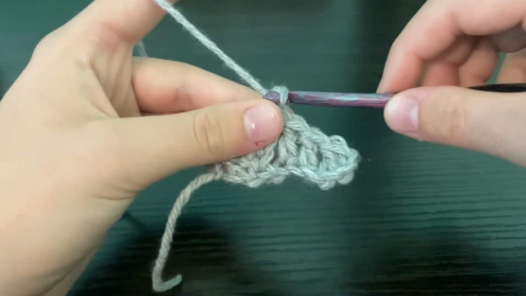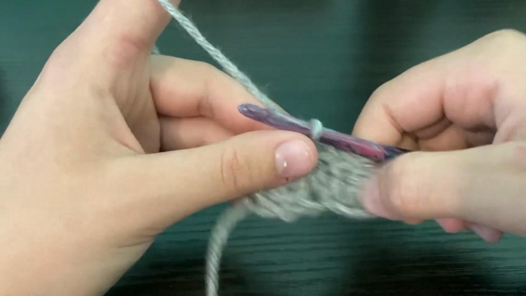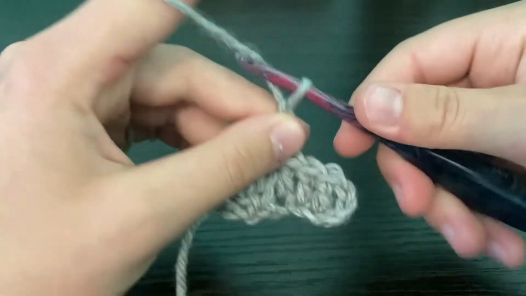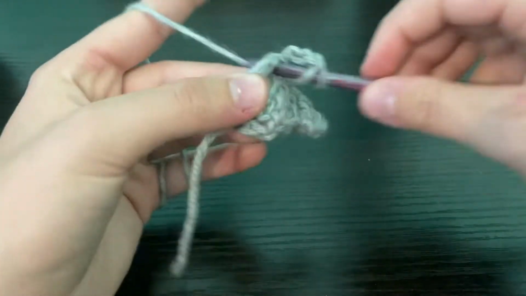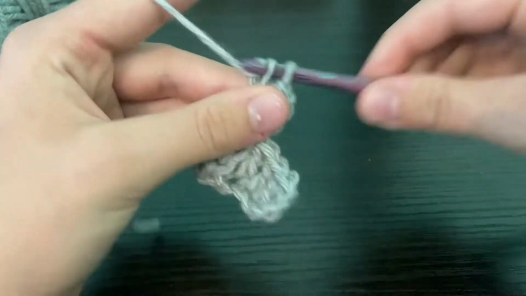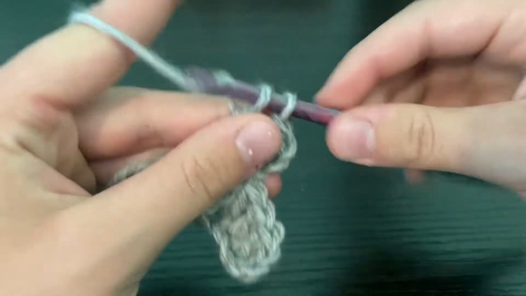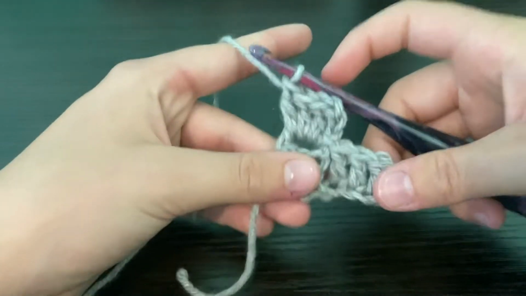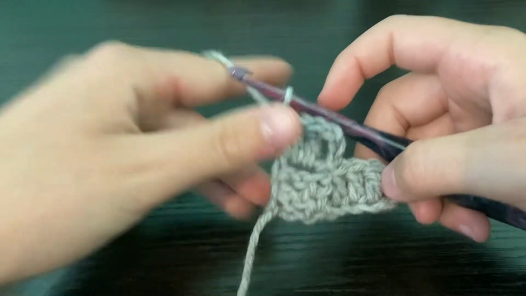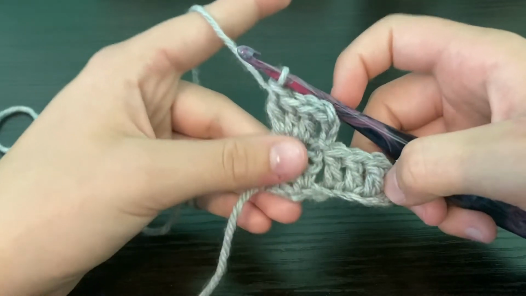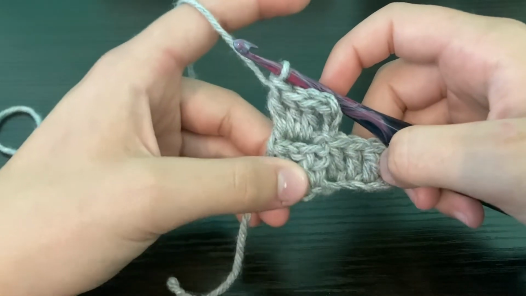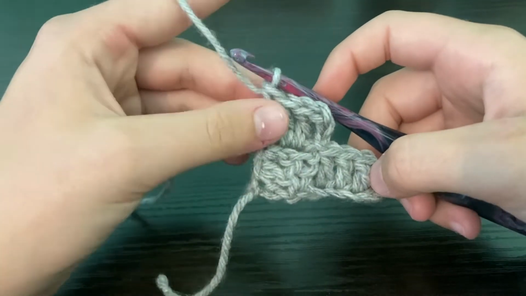And then, as this is not an increased block like this one is, you're just going to chain 3. So 1, 2, and 3. And you're going to place 3 double crochets in the same chain 3 space. So 1, there's 2, and there's 3. So now you've just completed row 2 of our C2C sampler. Well, for me it's a sampler. For you guys, you're learning how to do this. So you got your first block here, and then your second block's there.